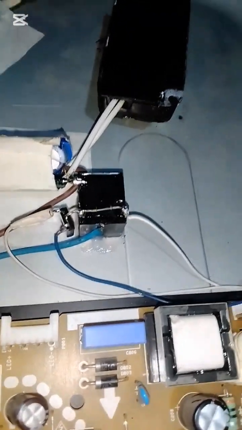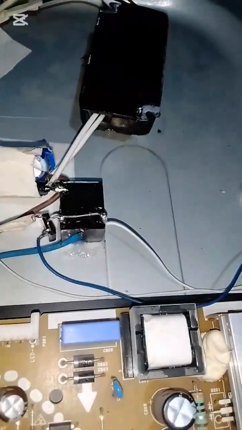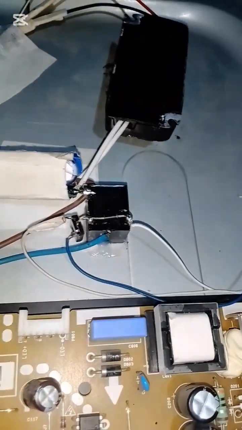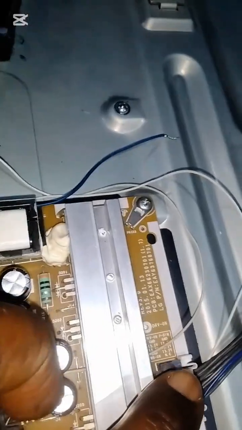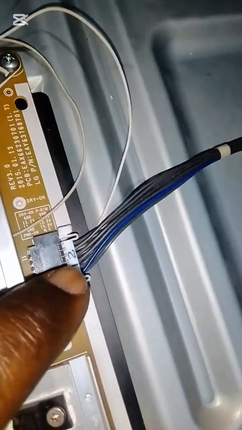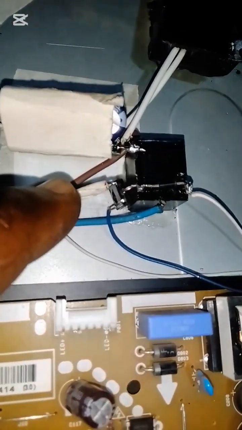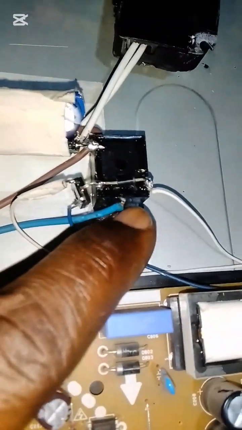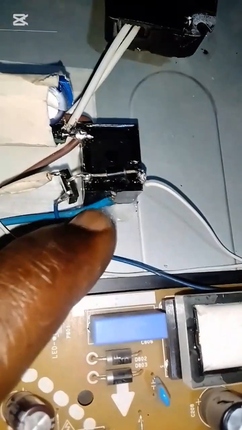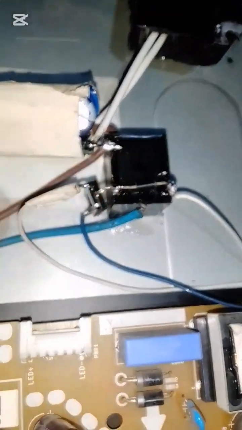I have to adapt an NPN transistor so that when the 8 volts get to the point, it will not switch until a 3.5 volt signal coming from the logic board comes here to the 1K resistor and switches the relay. Once you switch the relay, this point and this point will switch the AC 220 volts that's supplying the external inverter modules, the two of them.